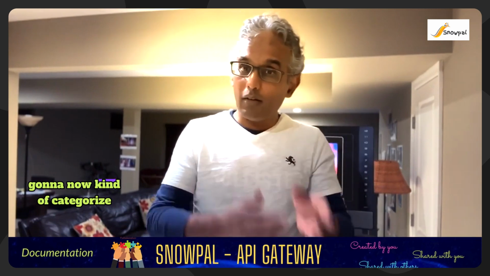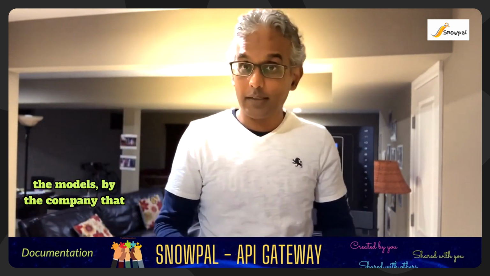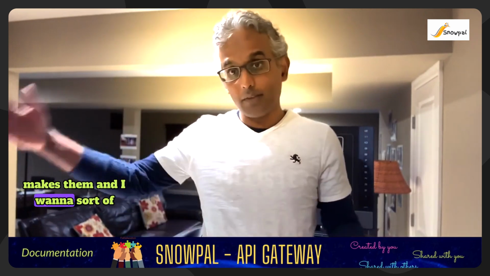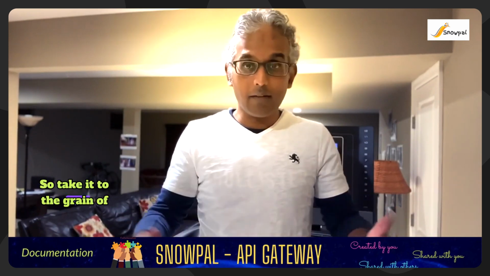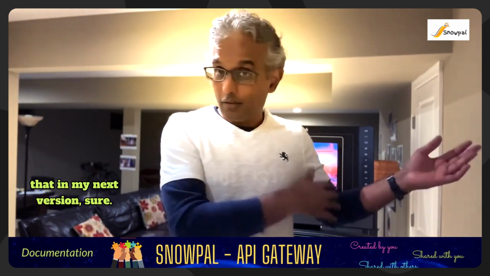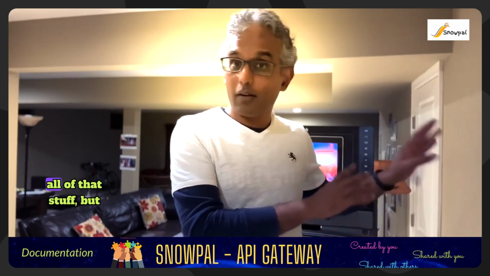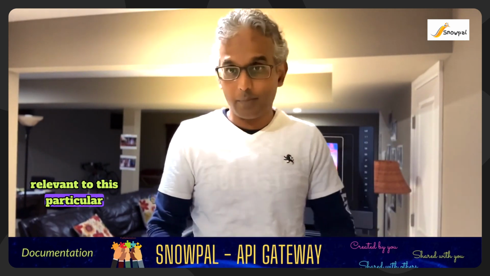The path is going to be /treadmills/Nordic/ID, because I'm now going to categorize the treadmills by their brand, by the make, by the models or the company that makes them, and I want an ID following that. Completely concocted, on-the-fly example, so take it with a grain of salt. But if I were to want to do that in my next version, sure. From an API support standpoint, we need to make it backward compatible and all of that stuff, but ignoring that, it's not relevant to this particular problem.